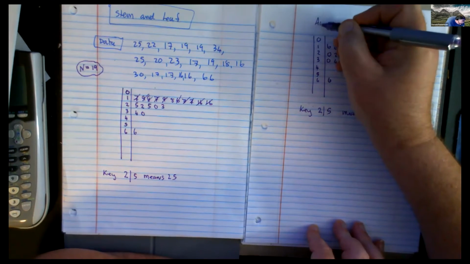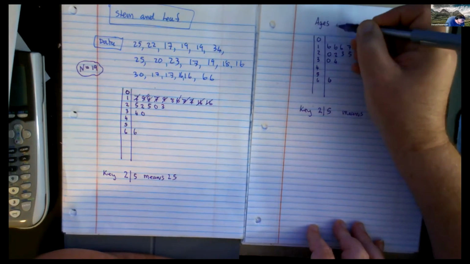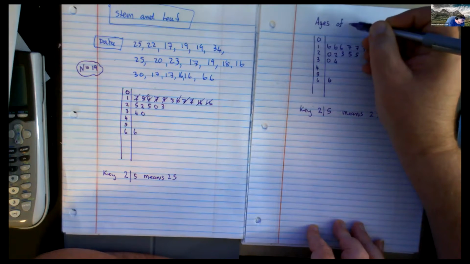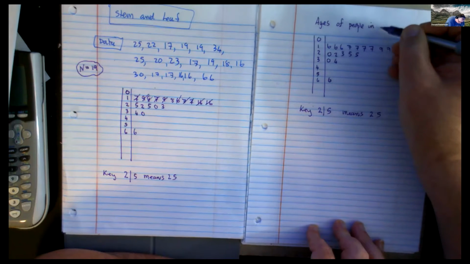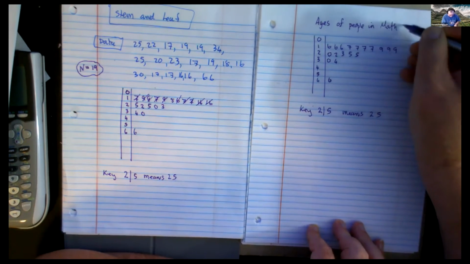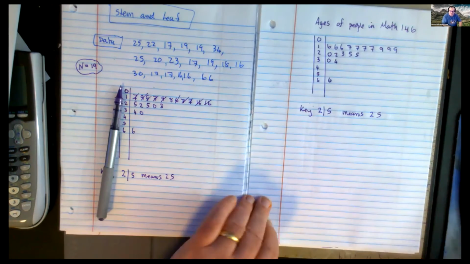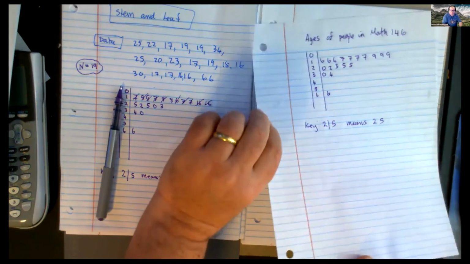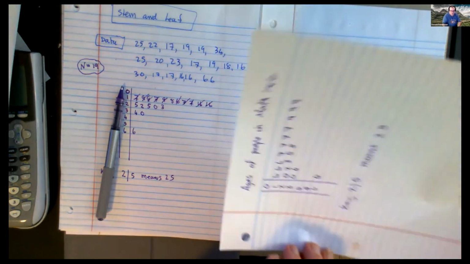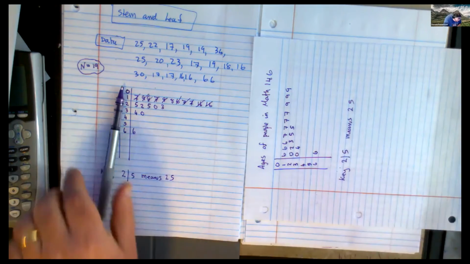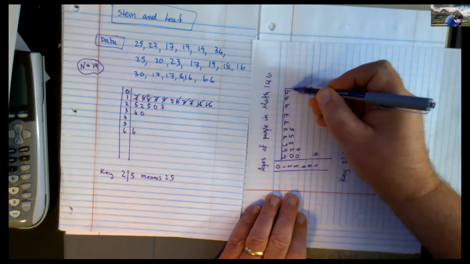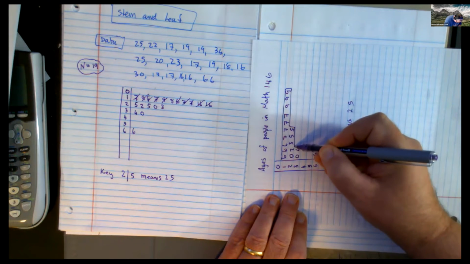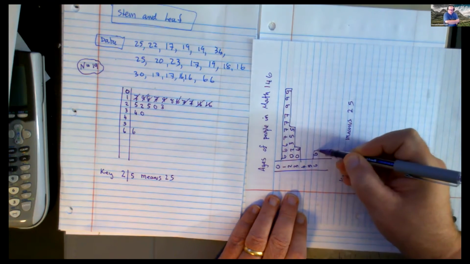And you probably should have a heading. And the heading here is ages of people in math 146. Now it's oriented a little bit strangely. So if I do this and I add in a little pretend rectangles, can you see a histogram?